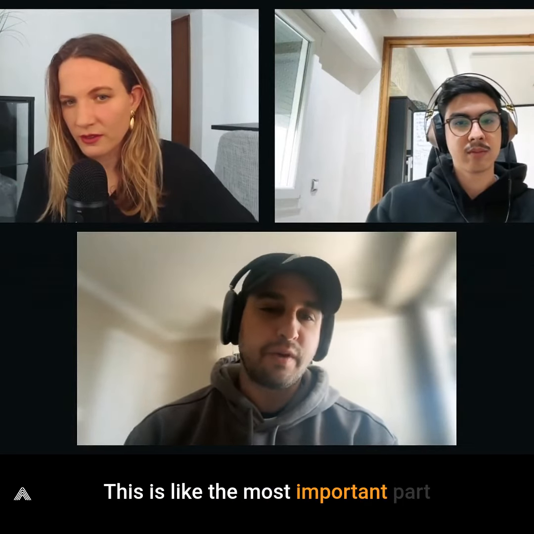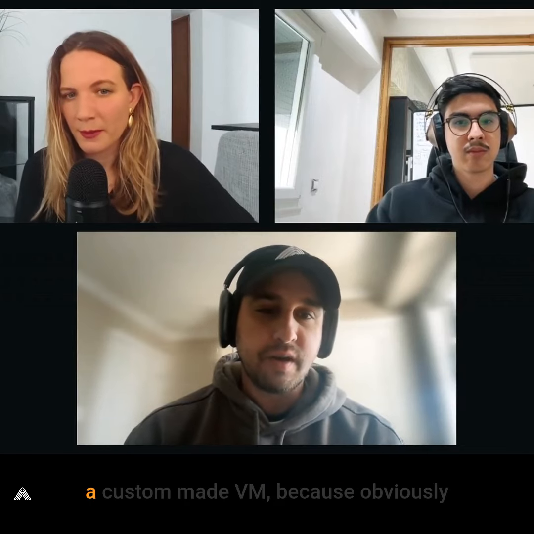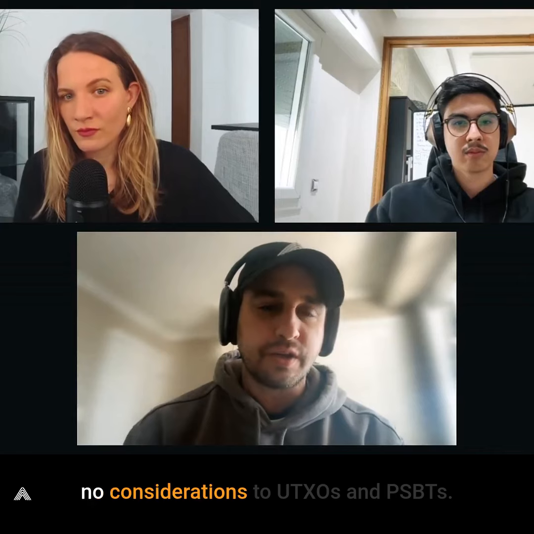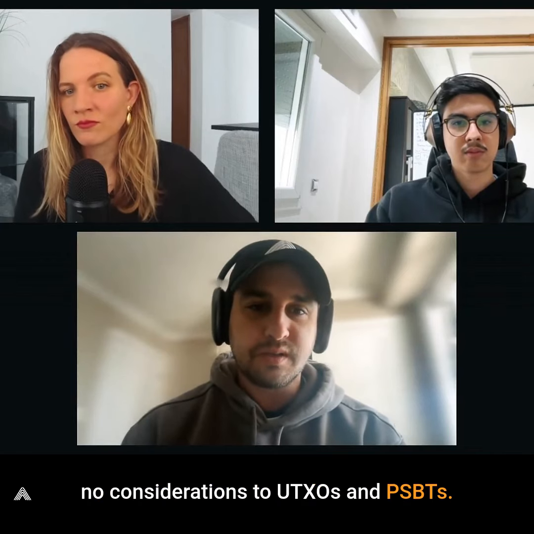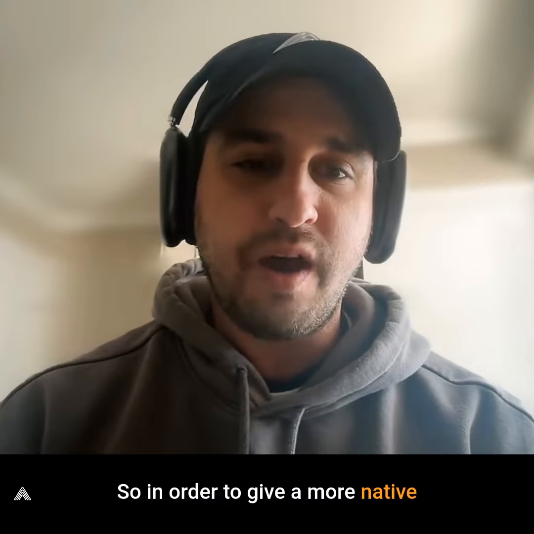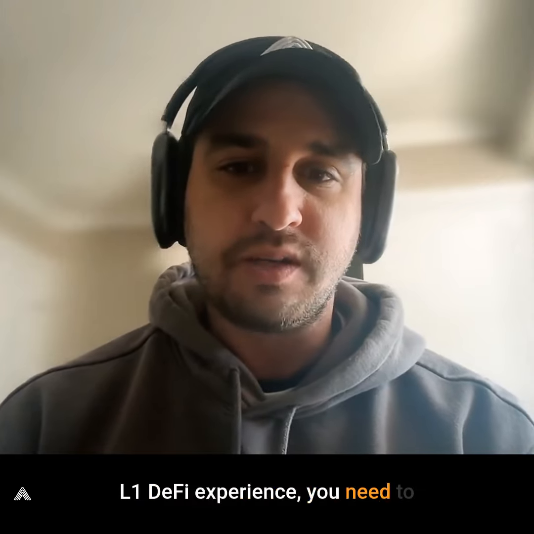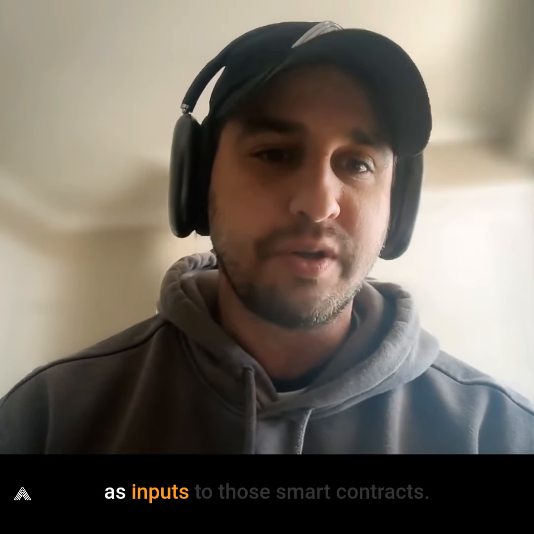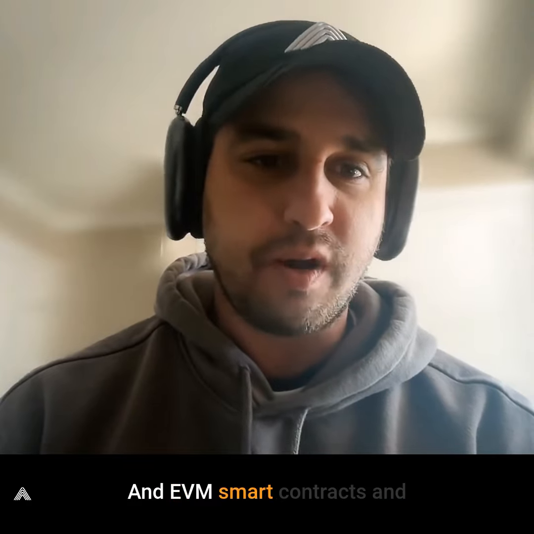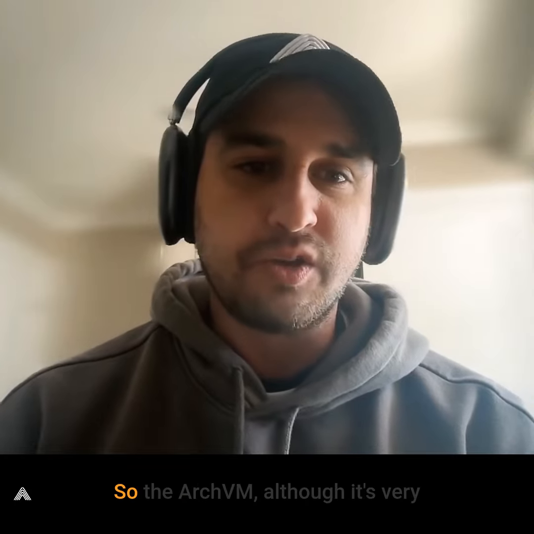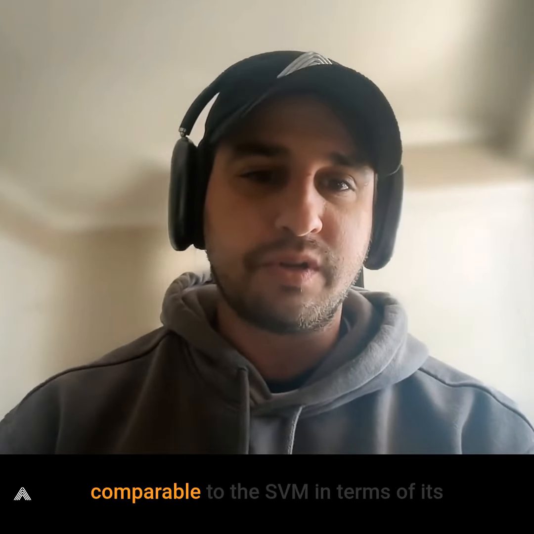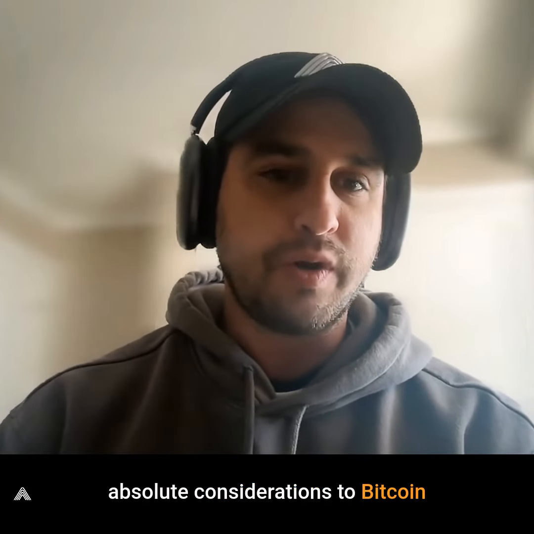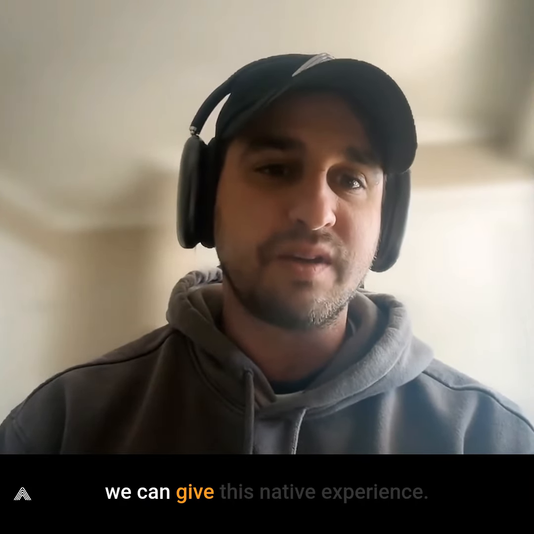This is the most important part about why it was necessary to construct a custom-made VM, because obviously the EVM and the SVM make absolutely no considerations for UTXOs and PSBTs. So in order to give a more native L1 DeFi experience, you need the ability to construct Bitcoin transactions and leverage these PSBTs as inputs to those smart contracts. And EVM smart contracts and SVM smart contracts don't do this. So the Arch VM, although it's very comparable to the SVM in terms of its stack and performance, we made absolute considerations to Bitcoin architecture and transactions so that we can give this native experience.